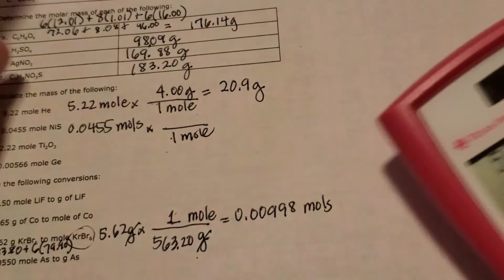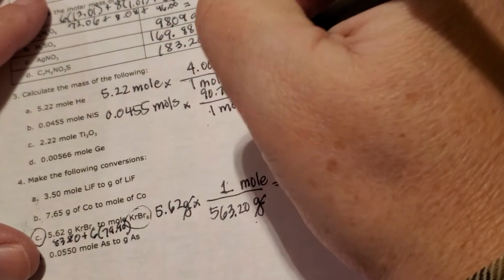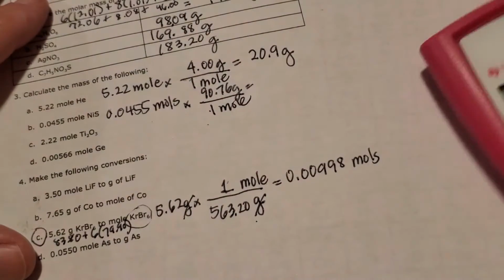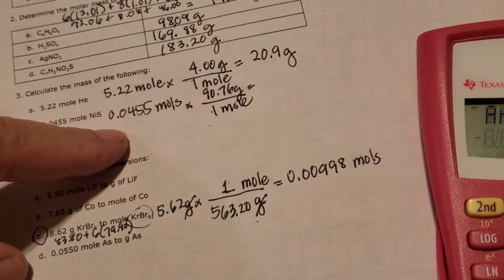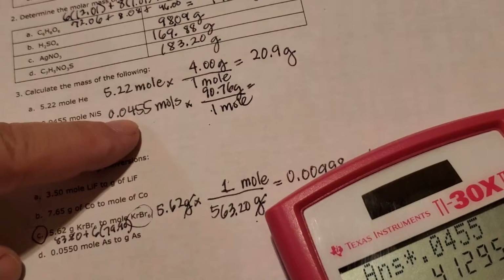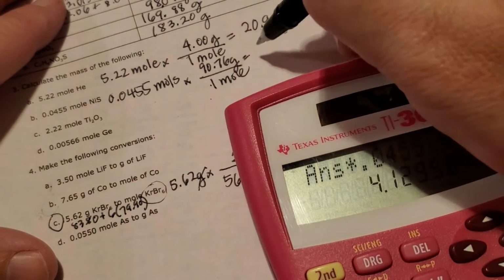All right, so 90.76. And then I'm going to be multiplying. So 3 sig figs again, 4.13.